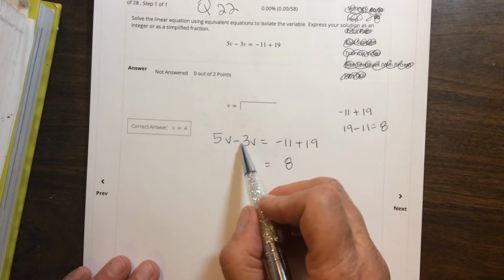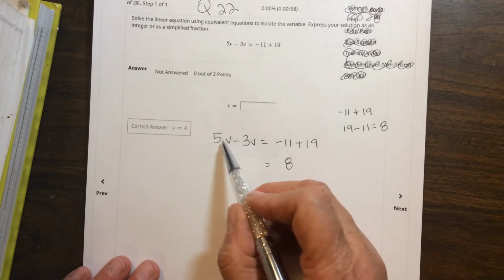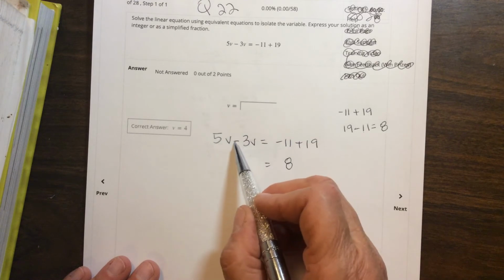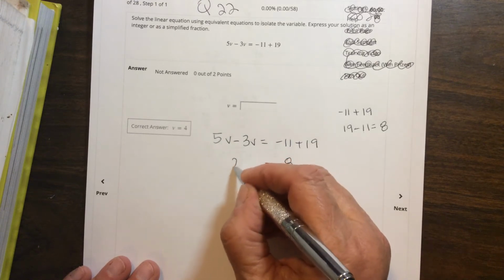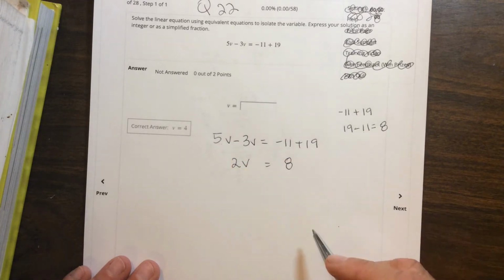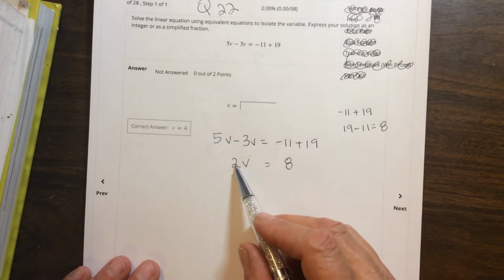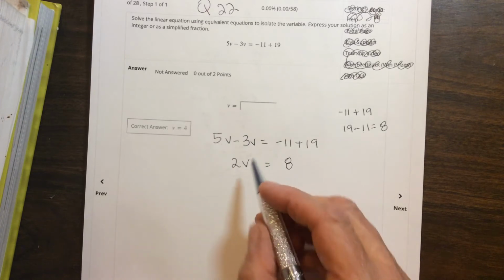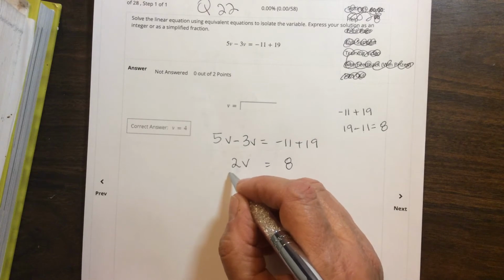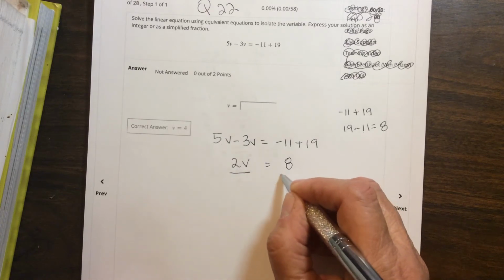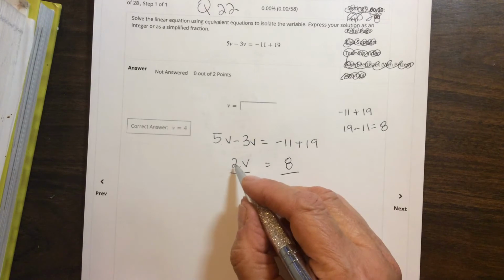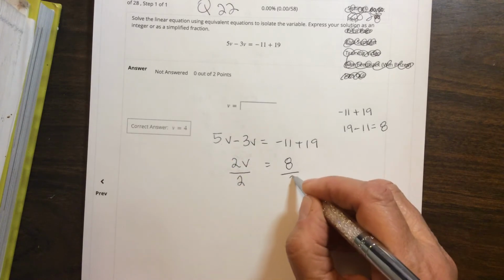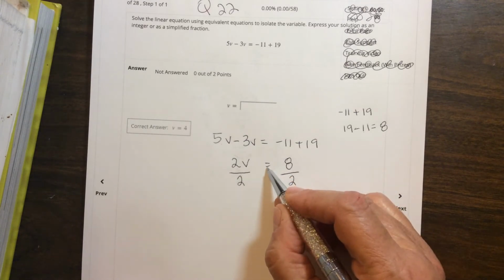Here, since we have the exact same variable on both of these terms, we're just going to combine the numbers. It's just 5 minus 3, and we're going to keep the variable. Now, remembering this means 2 multiplied by v, we're going to use the opposite of multiplication, which is division. We're going to do that in fraction form, and divide by the coefficient of the variable on both sides of the equal sign.